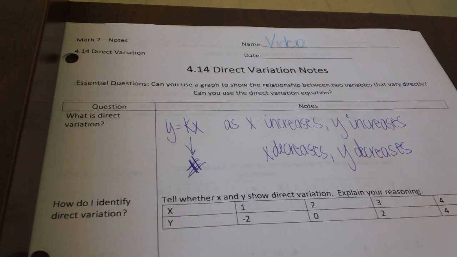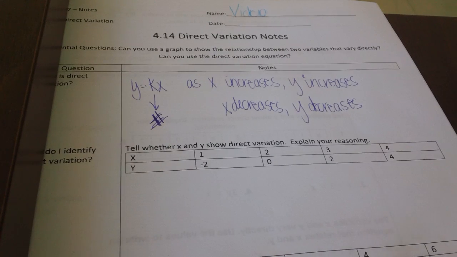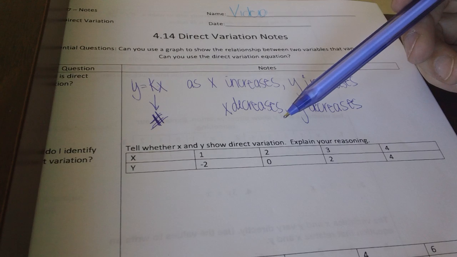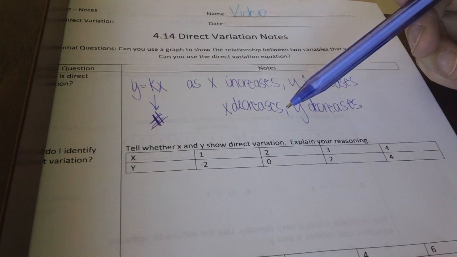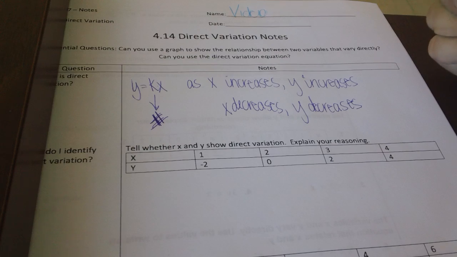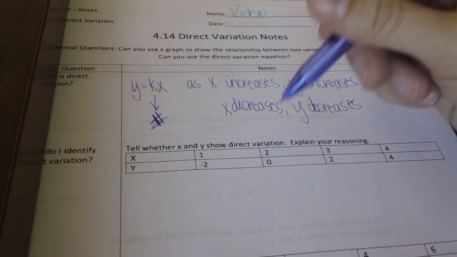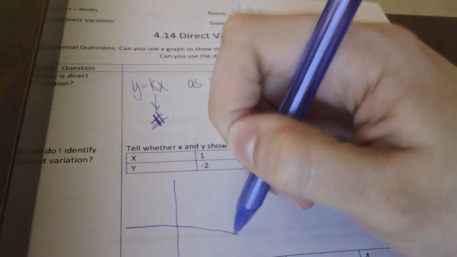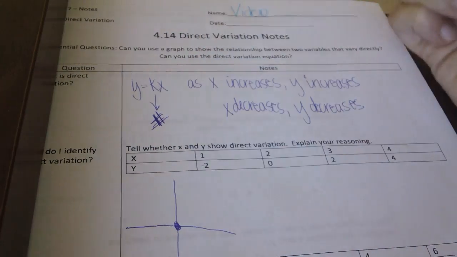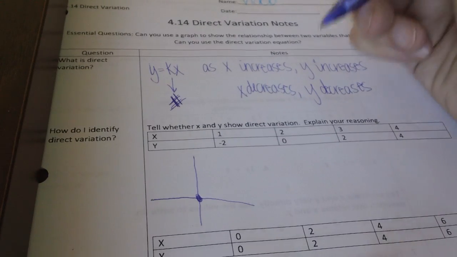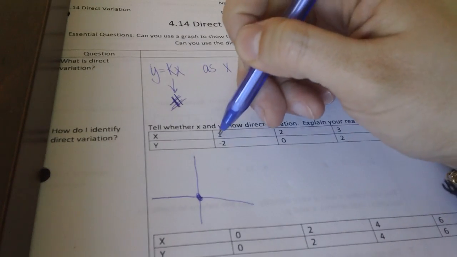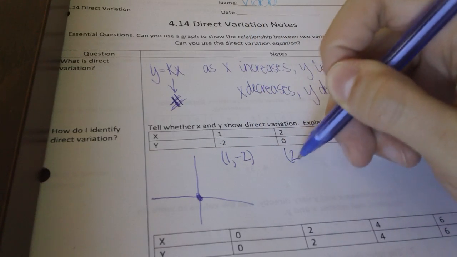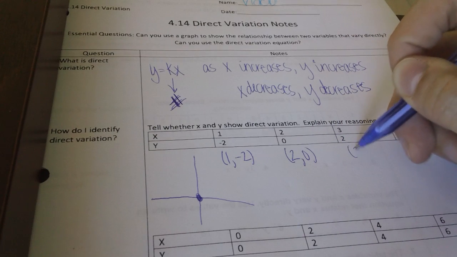First we're going to identify direct variation. So we're going to tell if x and y show direct variation and explain why they do or why they don't. The first thing that you have to know is that direct variations always go through the origin, which, if you've forgotten, is the center of the graph, 0, 0. So we can graph these. This is just an x value and a y value. So it looks like a point on the graph.